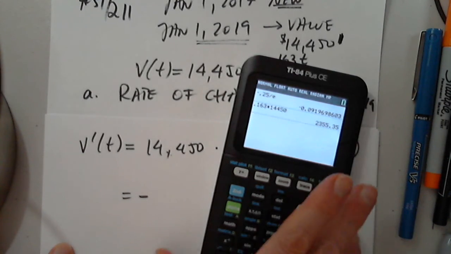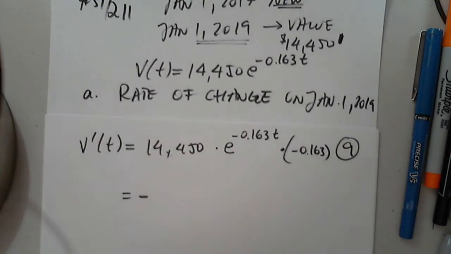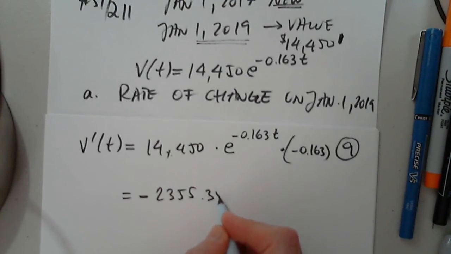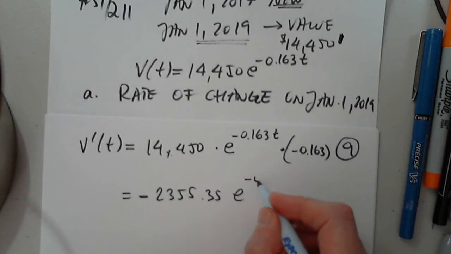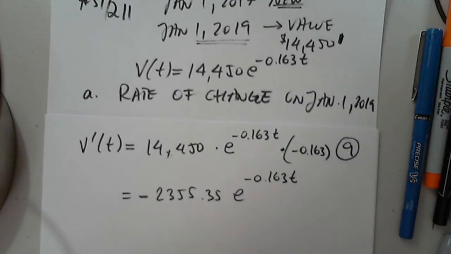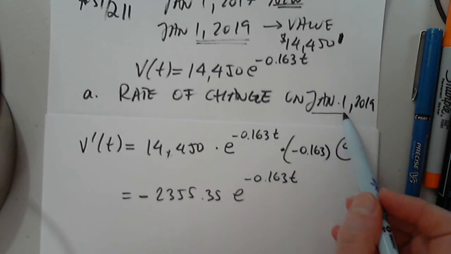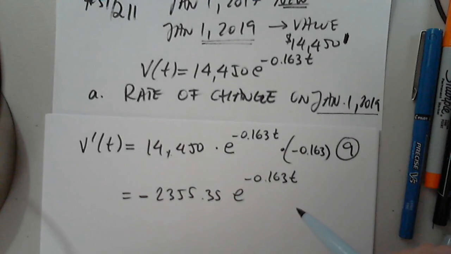I got 2355.35. Of course, e to negative 0.163 t. Okay. So now we know that this is the rate of change. How do we determine the rate of change on January the 1st, 2019?